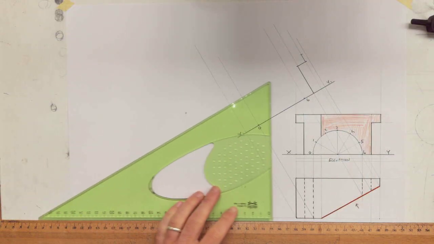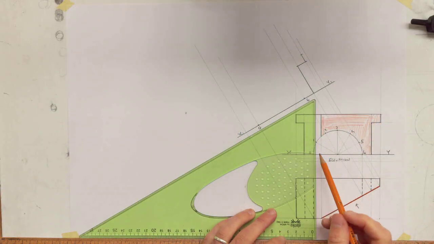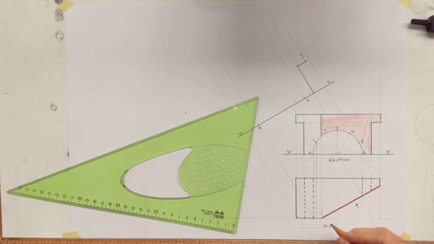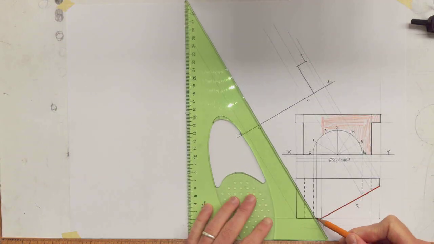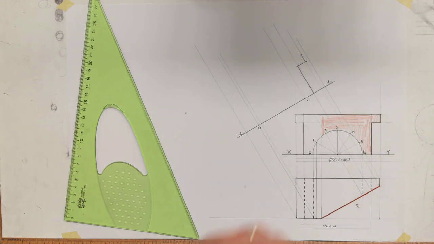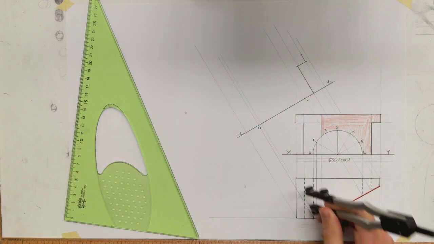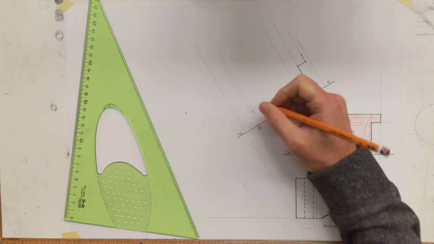Now for point 1, follow it down. It touches the front surface just there. Take it up, and we take the height of 1 all the way down, all the way up. There's point 1.